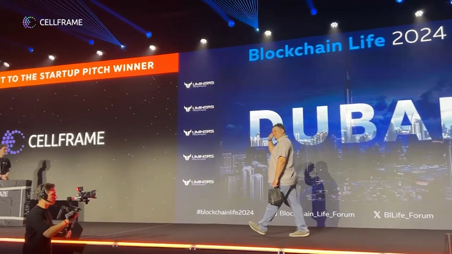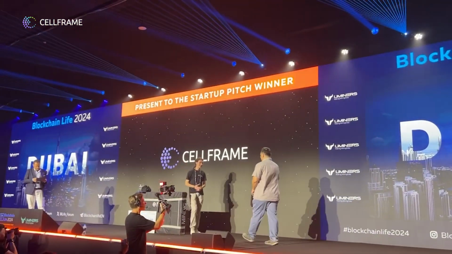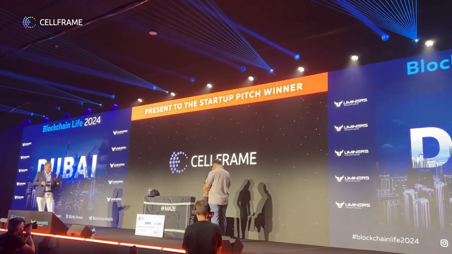Hardware nodes built by Node.sys were awarded to the winner of the startup pitch on Blockchain Live by Cellframe Network CEO Dmitry Gerasimov, and also as a Cellframe Network Consolation Prize. I'll tell you more about this in a minute.